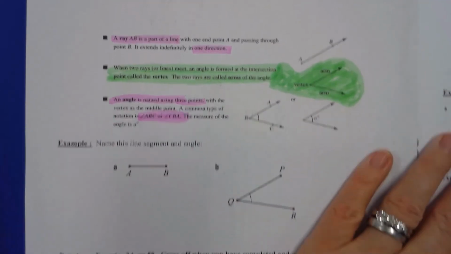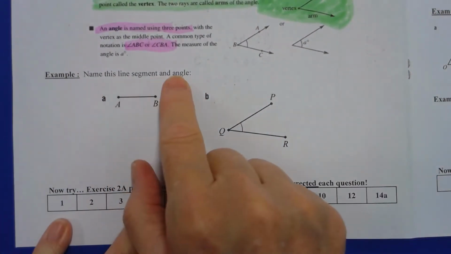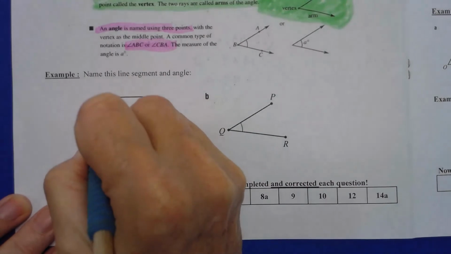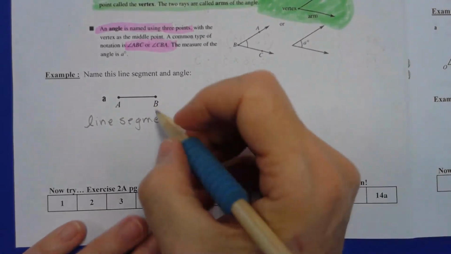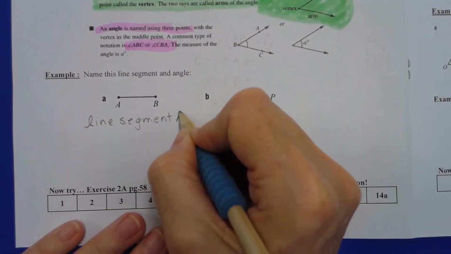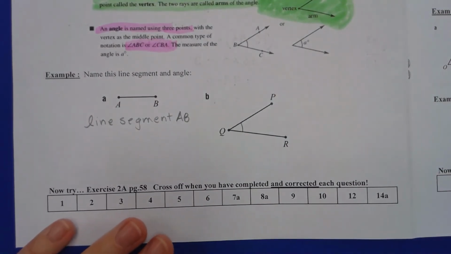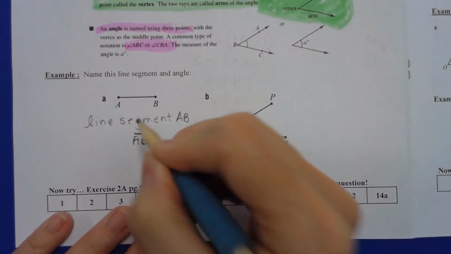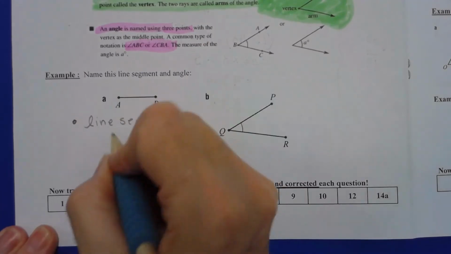Okay, let's do our example. It says, name this line segment and angle. That's a line segment, so I write line segment. Should we just write segment? We could. Line segment AB. Now, when we get to doing some shorthand notation, we might write it like this, showing it's a segment because I just have a little segment on top of it. That's fine. So I can do this one or that one.